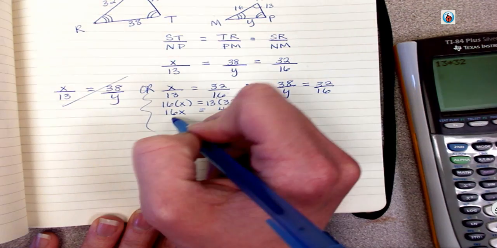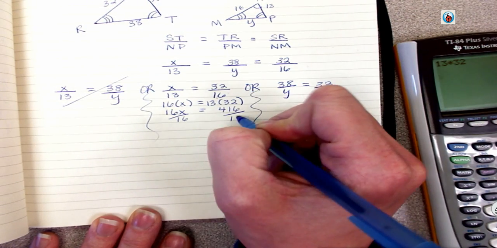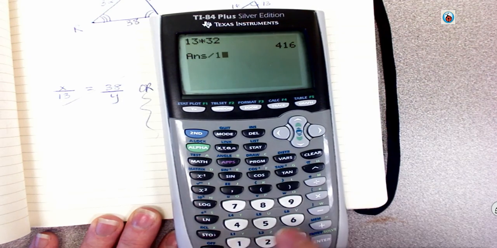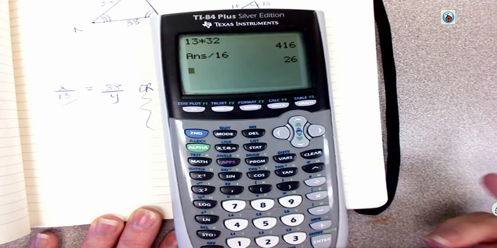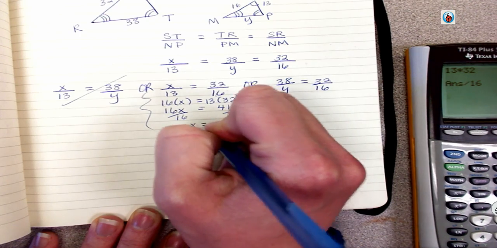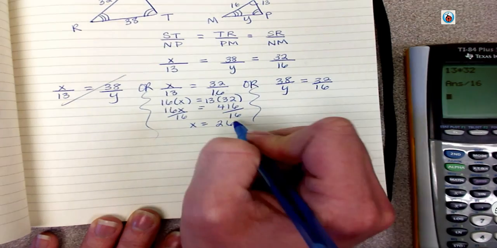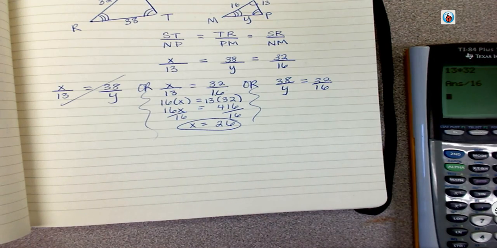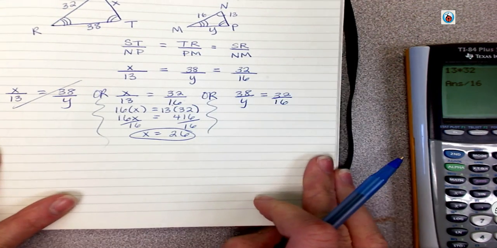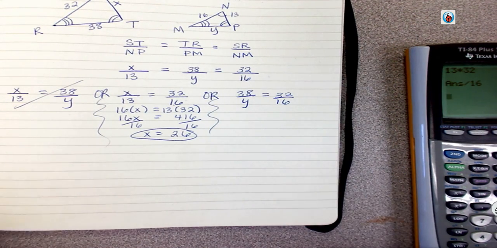Then to continue solving, you divide both sides by 16. So we take that divided by 16, and I get a nice pretty 26. So X equals 26. So that's working out one problem using those original numbers that we had. Now you can also use a scale factor.